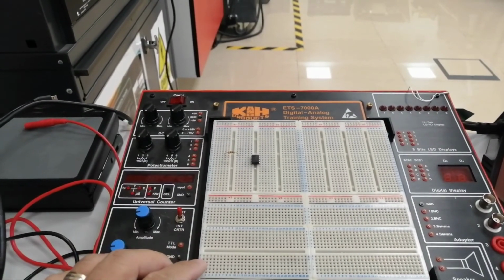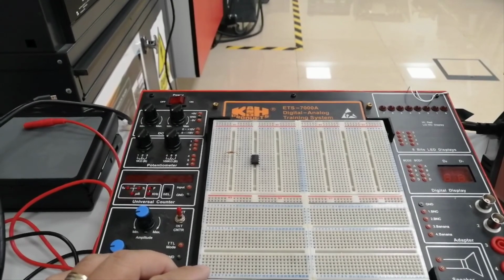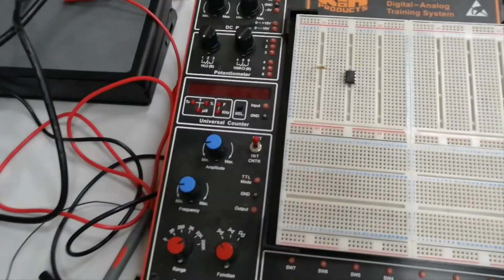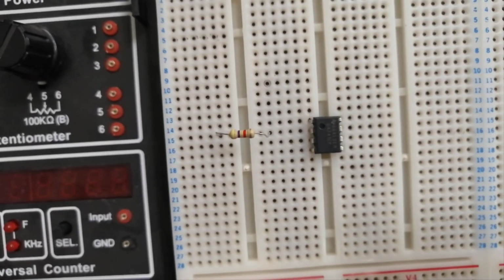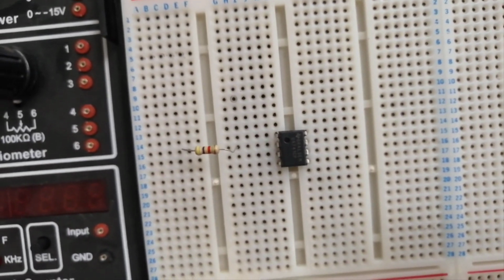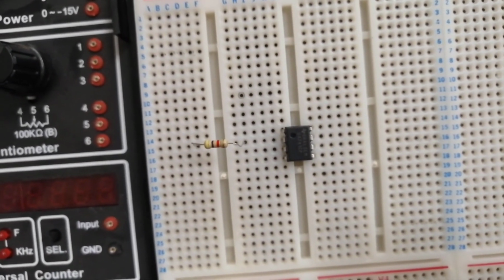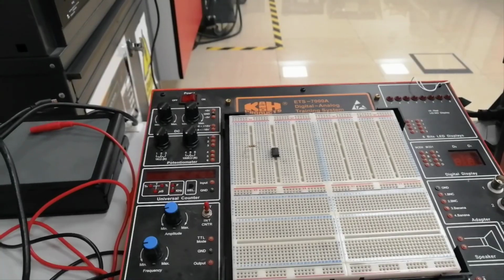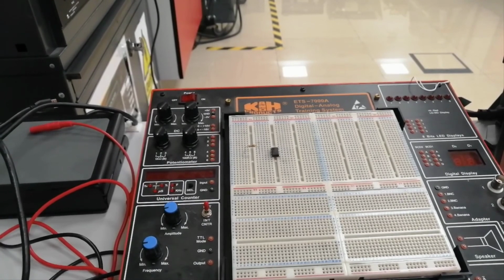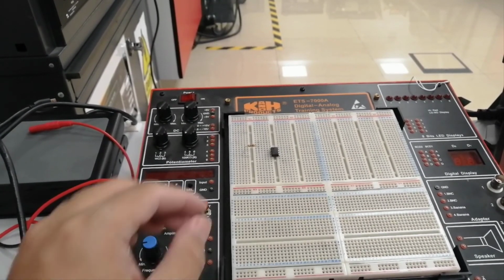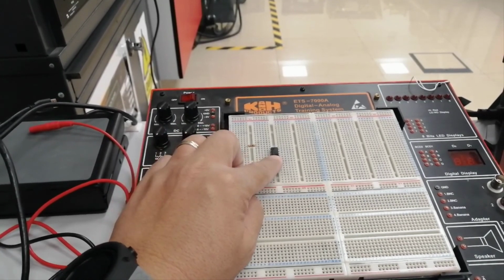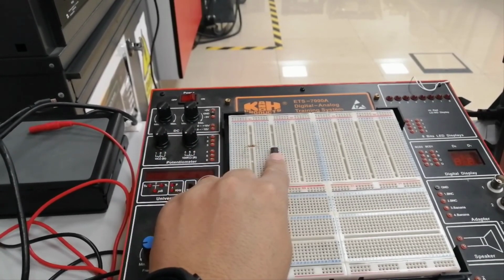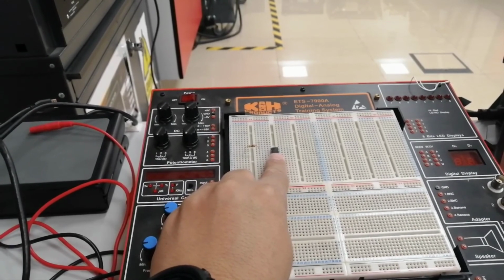As indicated in the circuit. I'll make it focus so that you can see a little bit. So it should be in number 2. Okay, let us continue. So you put the 4.7 kilo ohm to the 741 integrated circuit.